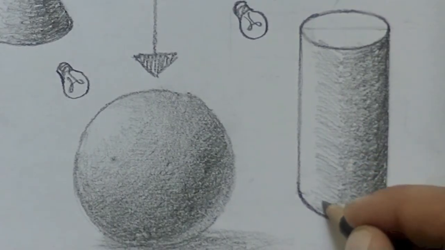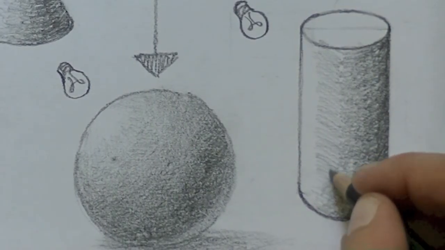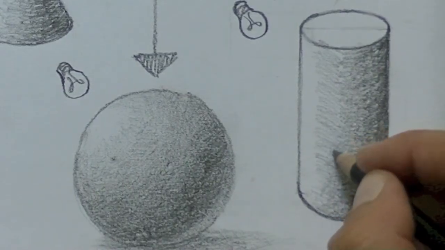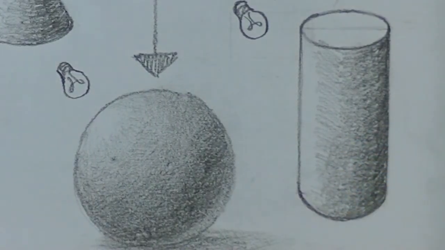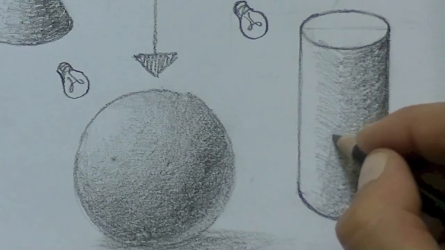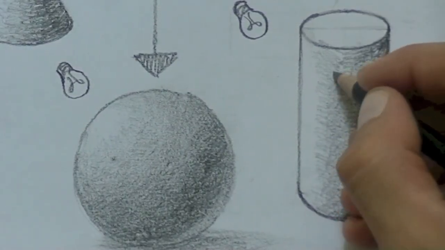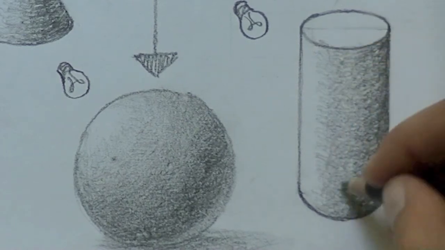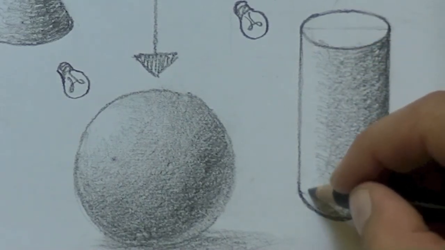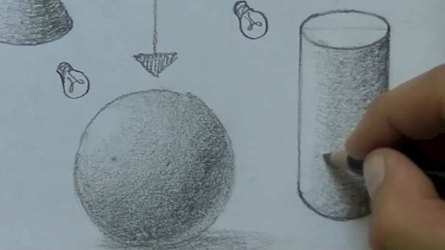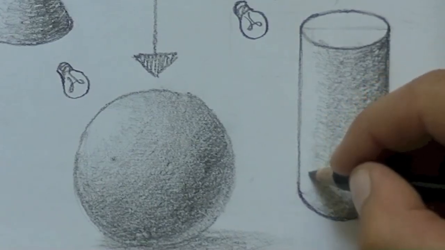Just polishing the border or the seam between two separate values until they begin to mingle together with smaller and smaller strokes, barely touching the paper. Fading out to white is the most challenging transition of all.